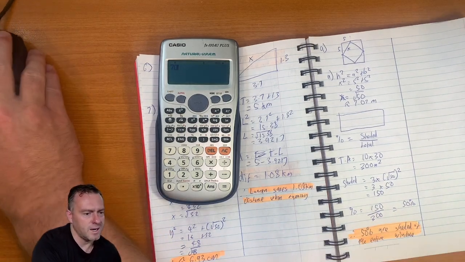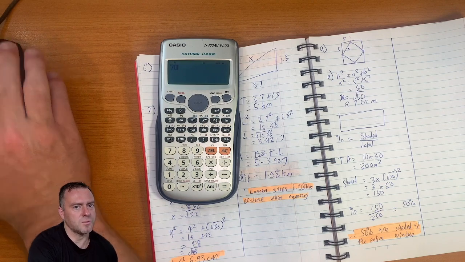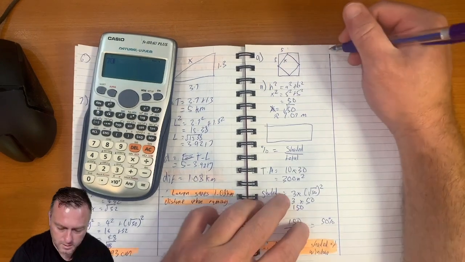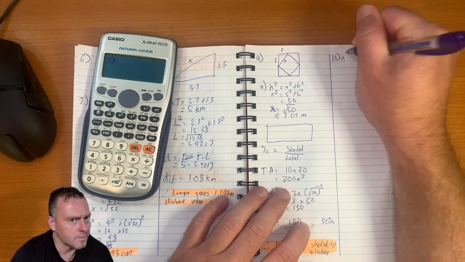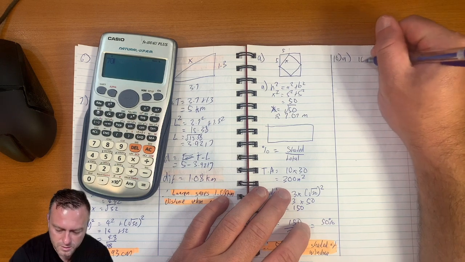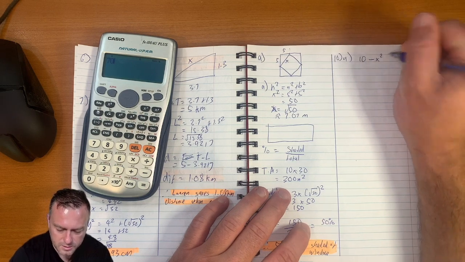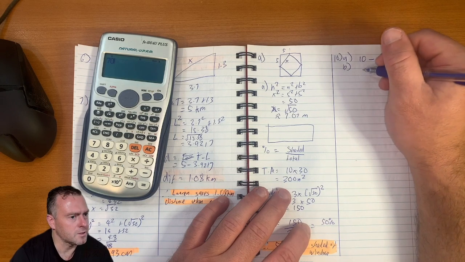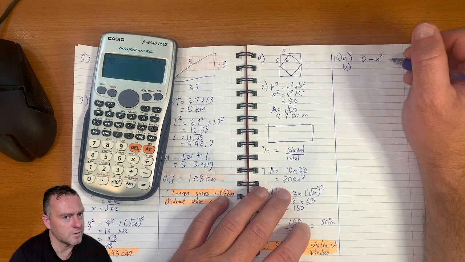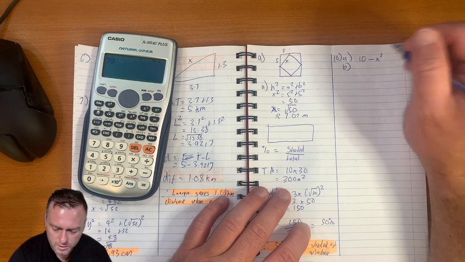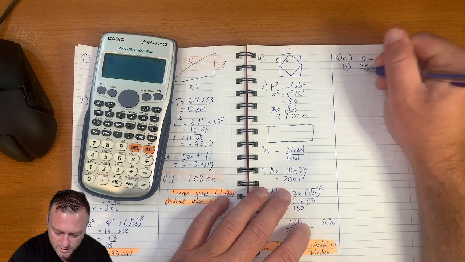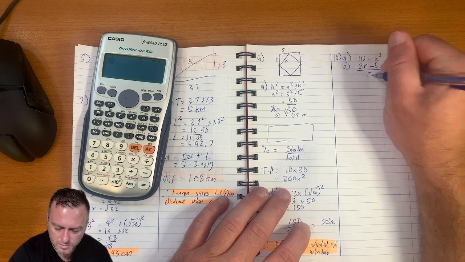Cool. 10a. Write an expression for the following: square a number, and then subtract the result from 10. So this is just equal to 10 minus x squared. Next, begin with r pencils, double that, subtract 5, and then divide the result by 2. So we're going to have 2r, we're then going to subtract 5, and then we divide that whole result by 2.